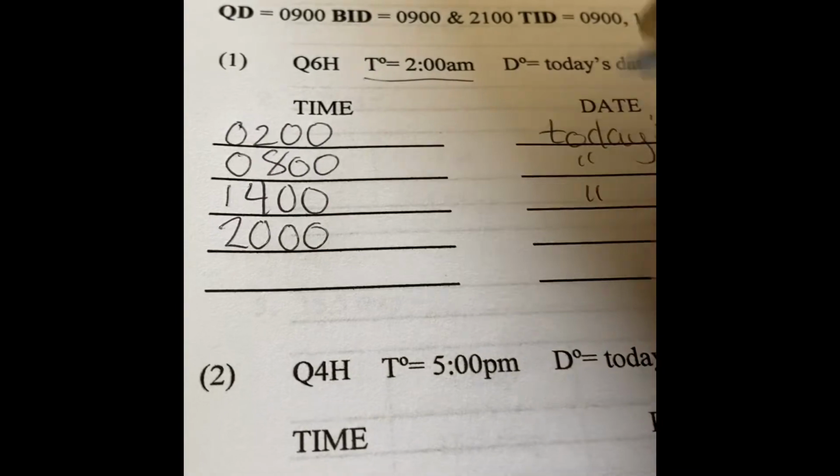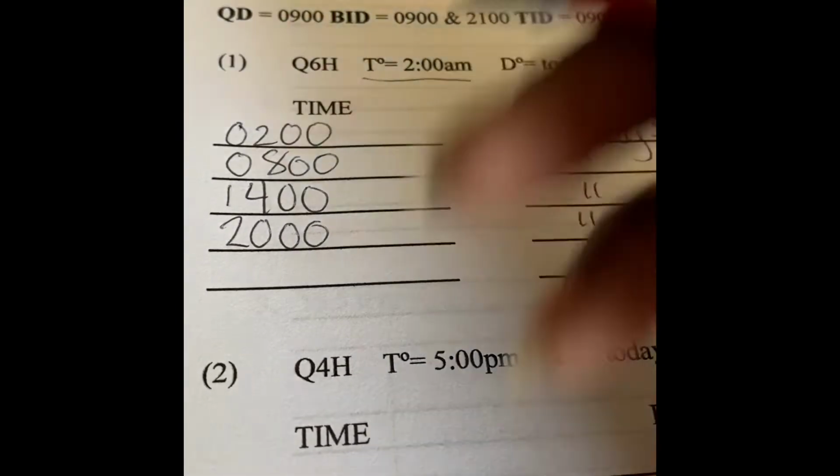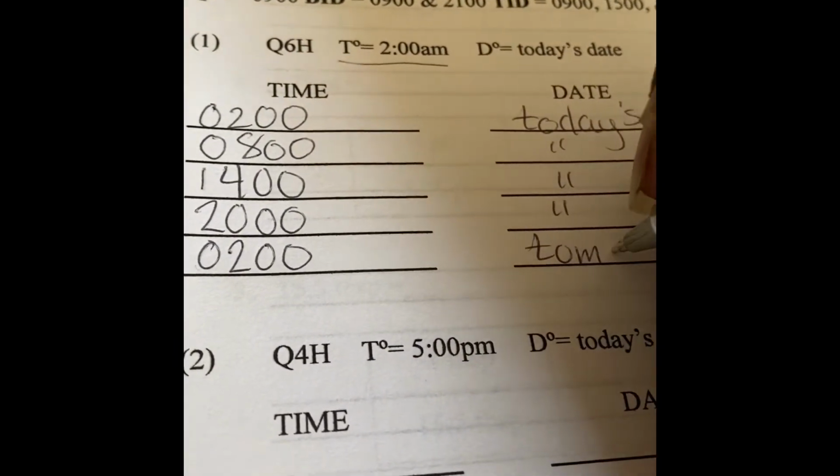6 hours from that is going to be 2000, which is 8 o'clock. And then you're going to go to 2 a.m. again, because it's every 6 hours, which would be 2 a.m. tomorrow.